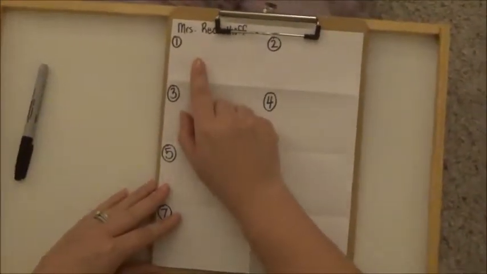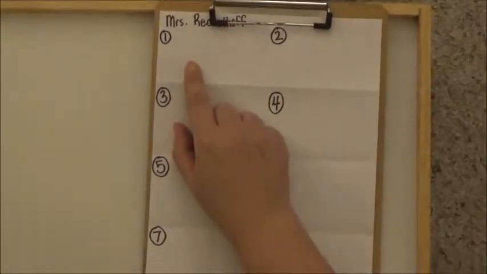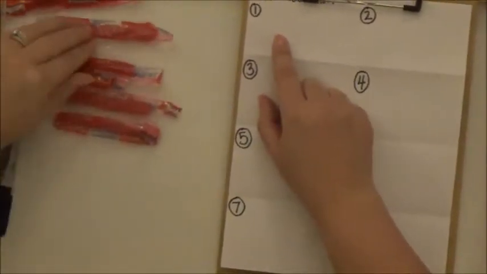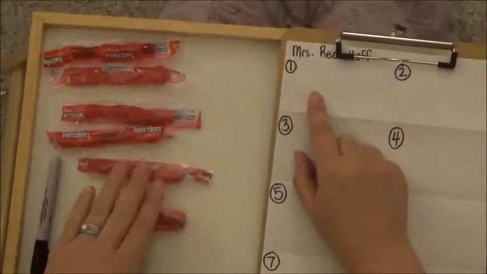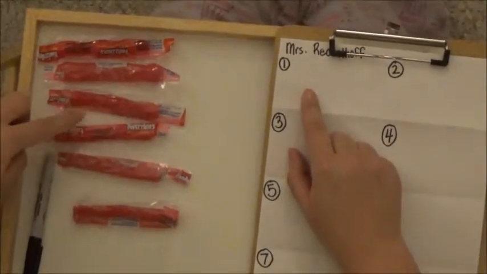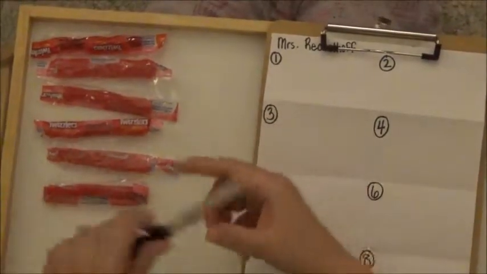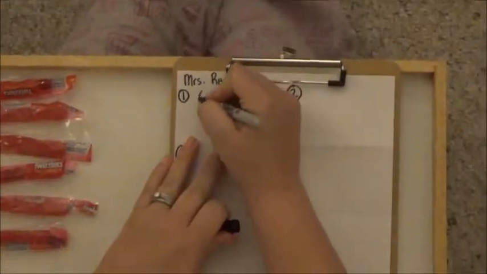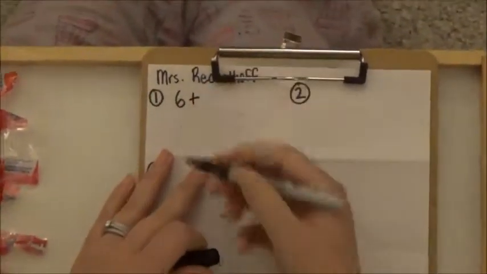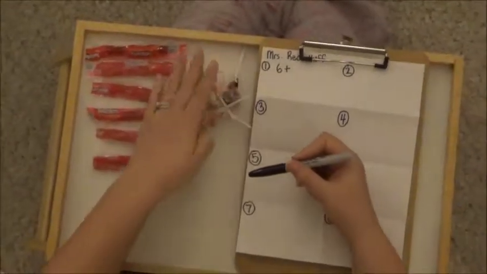Boys and girls, for number 1, we're going to look at this candy. I have some Twizzlers, 6 pieces, and I'm going to add suckers.